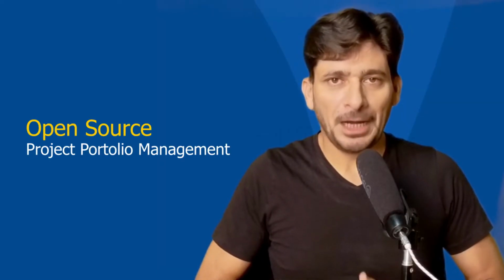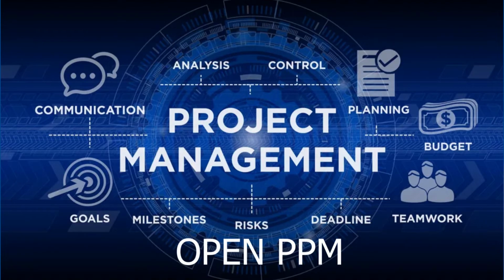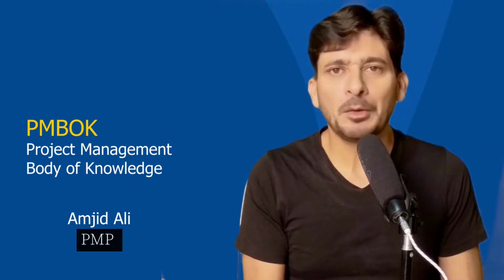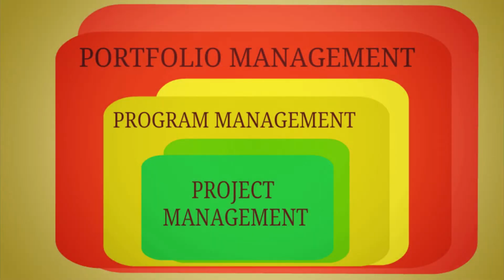Are you looking for open source project management software? You are at the right place. When it comes to managing the portfolio, products, or programs, you need a comprehensive software. There are a variety of software available on commercial and open source platforms. Open PPM is one of the best project portfolio management software that addresses the PMBOK guide, the Project Management Body of Knowledge. You might have seen various other software, but Open PPM, in my opinion, is one of the best to address all the project, portfolio and program requirements.